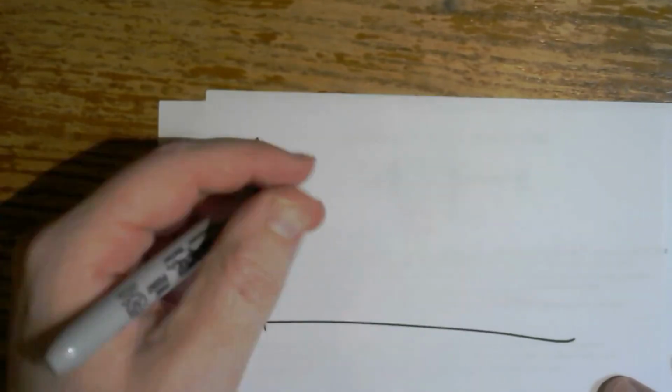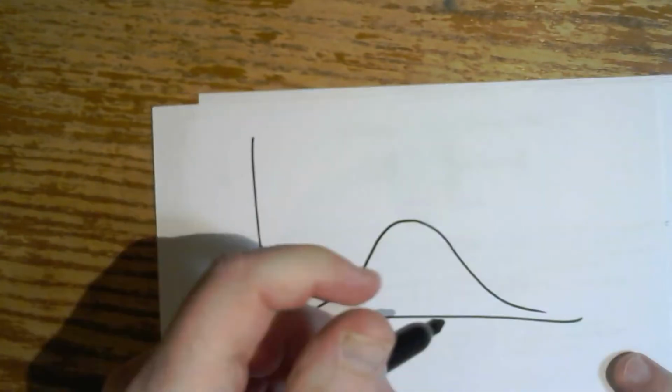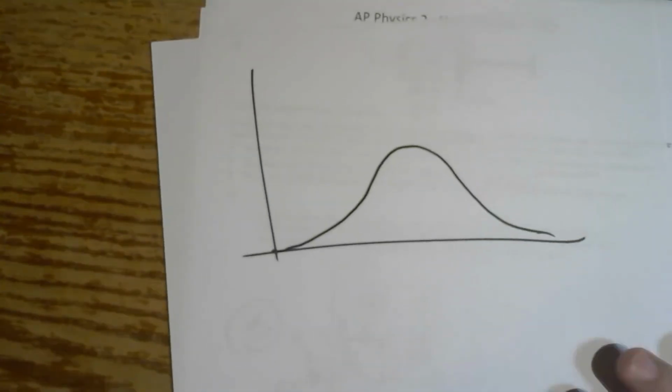All right, and so this is kind of how I stated it. I said that curve 2 represents particles with a higher peak average speed. So if you look at your graph, let me sketch this out real quick. Curve 2 is kind of lower, but this peak is basically in the middle of the graph right here.